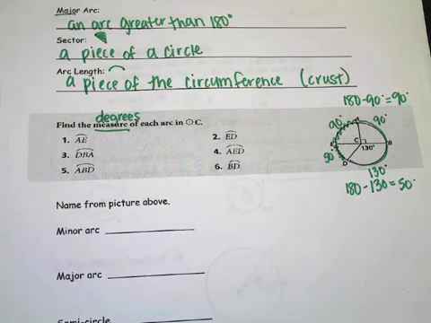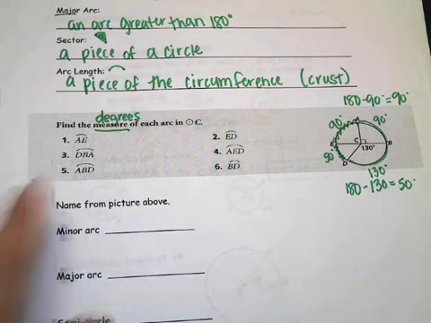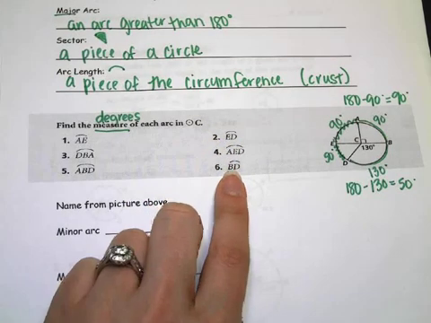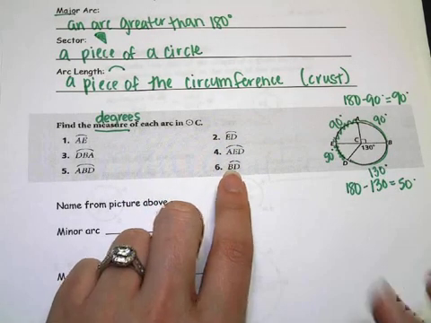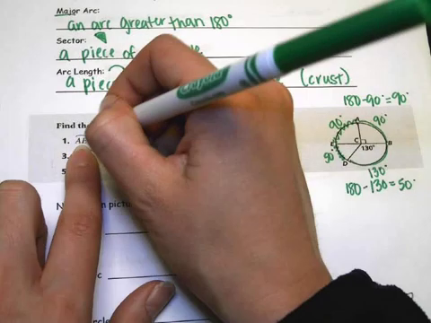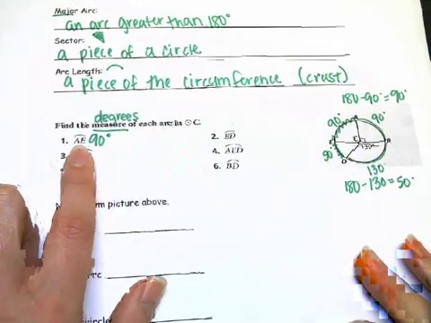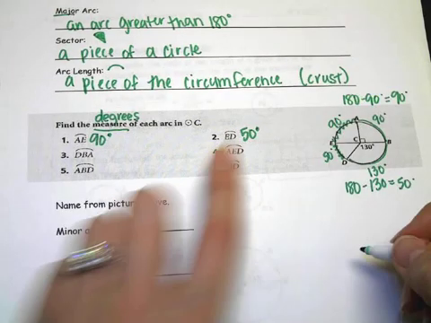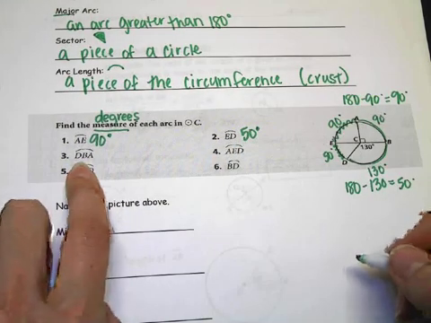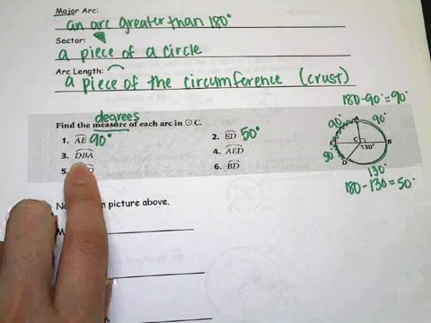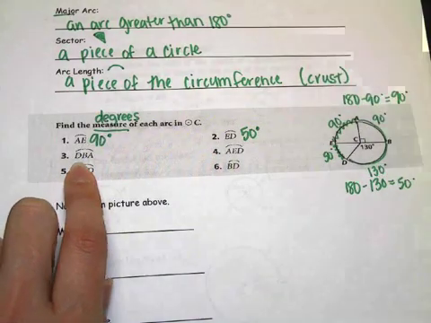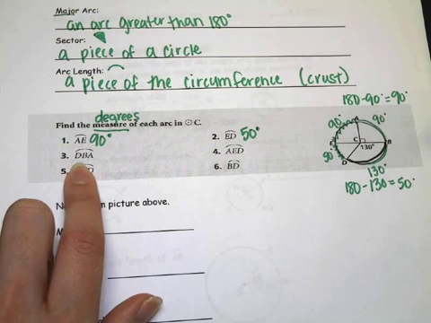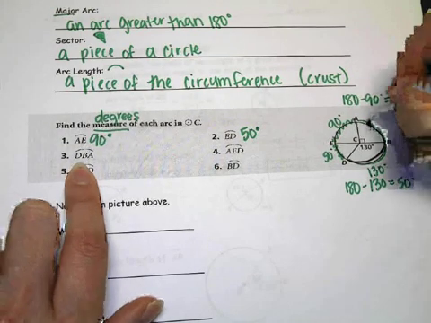From here, it's pretty simple to figure out the degrees of each one of the arcs that you see just based on adding the different pieces up. For instance, AE is 90 degrees. ED we found was 50 degrees. But if I wanted DBA, I would add. Start at D, go to B, that's going to be 130, and then to A, plus 90.